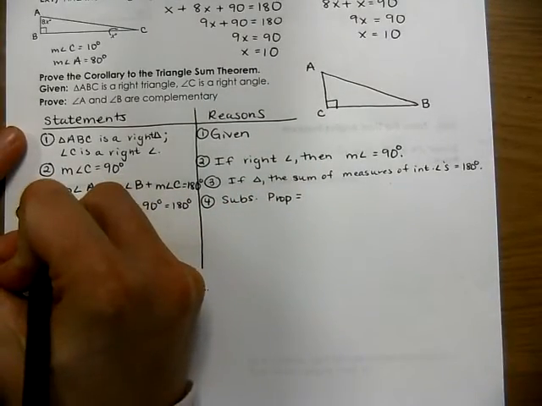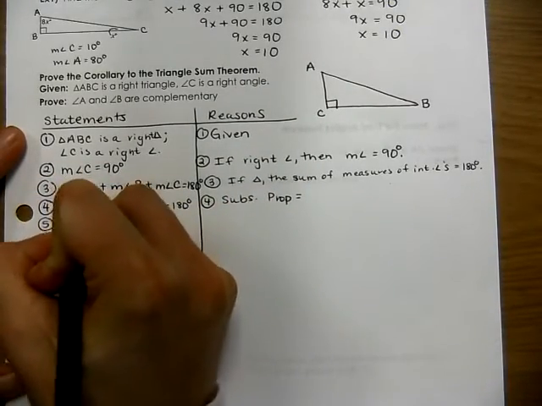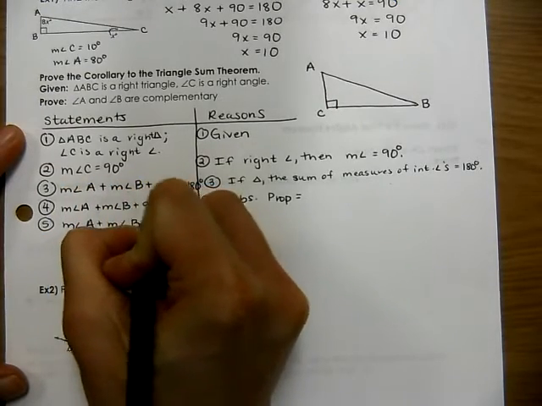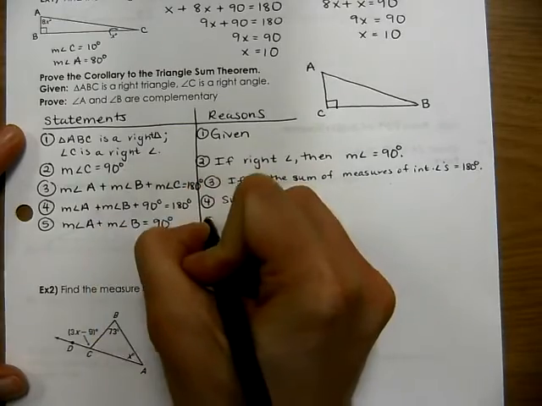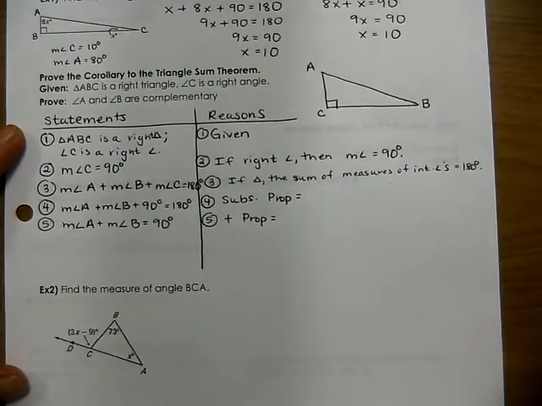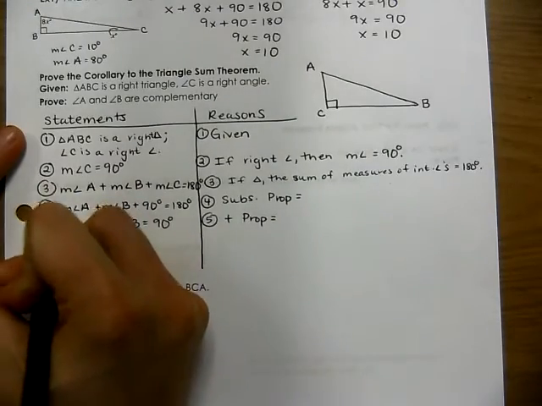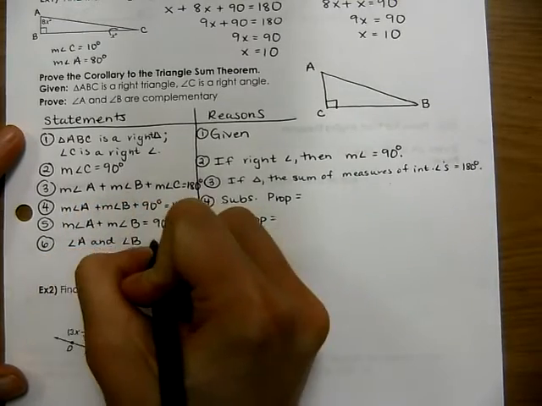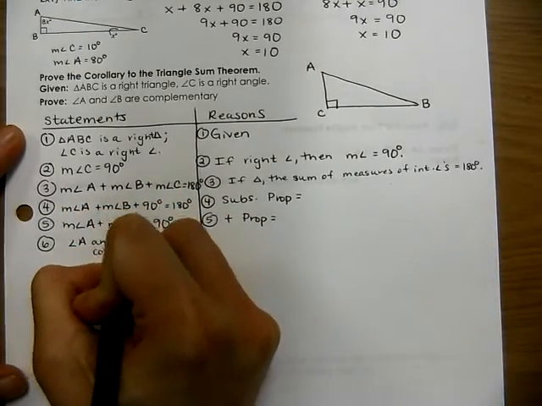And now I can subtract 90 from both sides or add the opposite of 90. And when I do that, I get measure of angle A plus measure of angle B is equal to 90 degrees. And that is the addition property of equality. And now that the sum of the measures is 90 degrees, I know that they're complementary. So angle A and angle B are complementary.